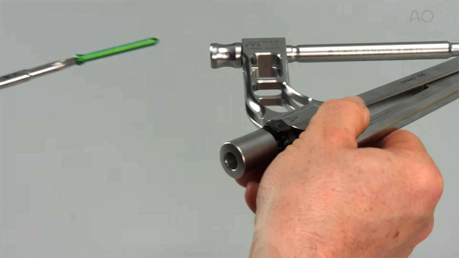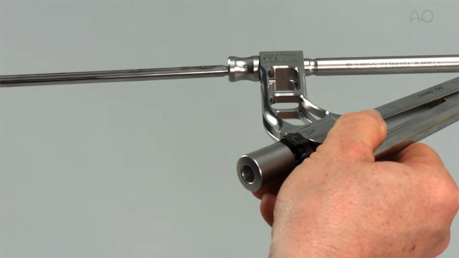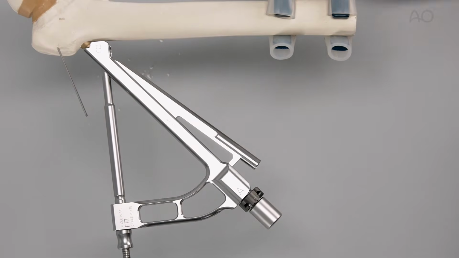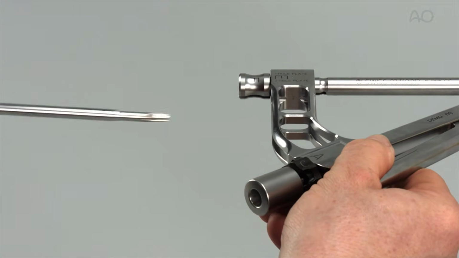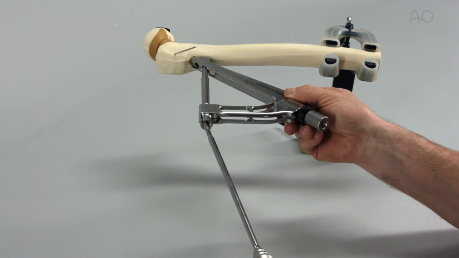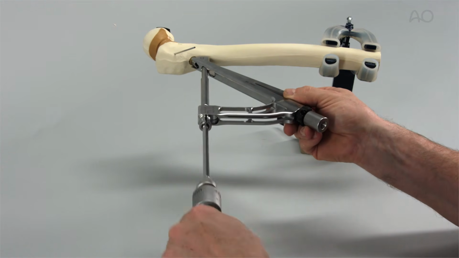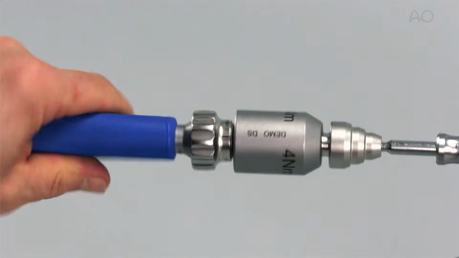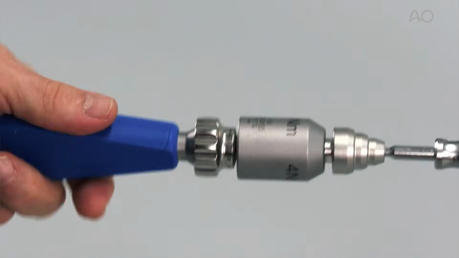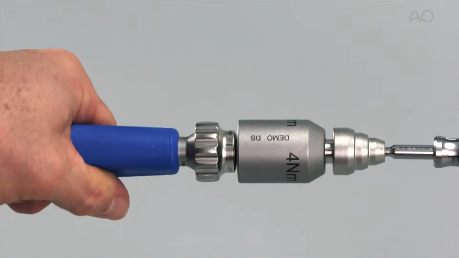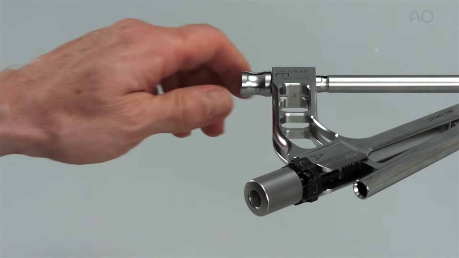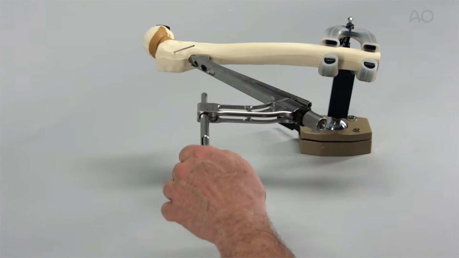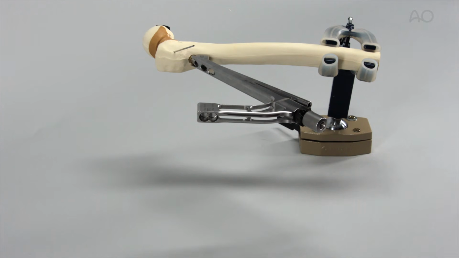The locking screw is initially inserted under power, and final tightened with the 4 Nm torque limiter. An audible click is heard when the screw reaches the 4 Nm limit. The protection sleeve is removed by pressing the head of the sleeve together while pulling.